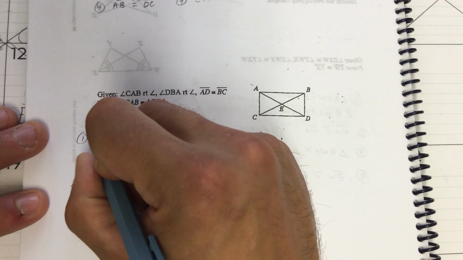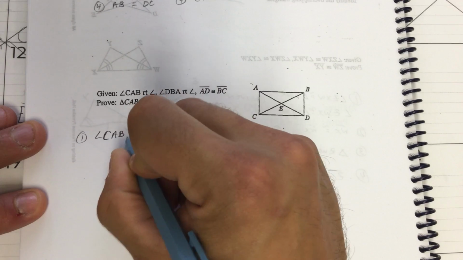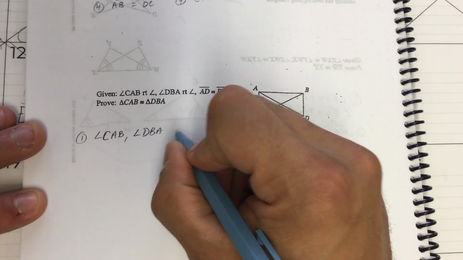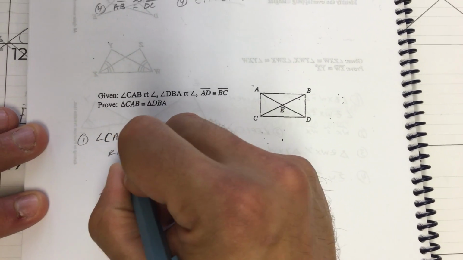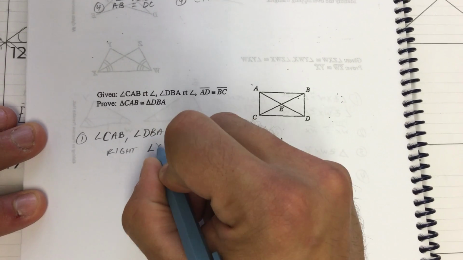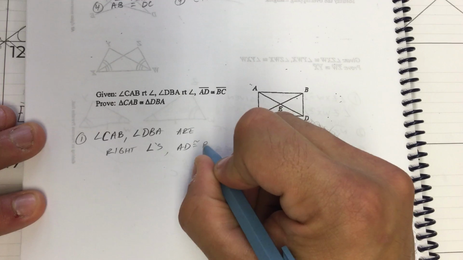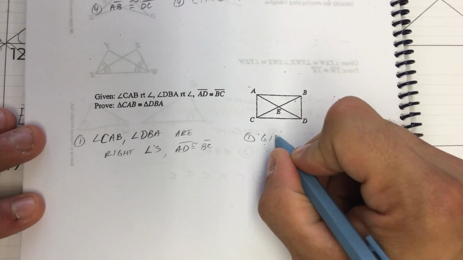Okay, last one. This one's the hardest, but kind of makes sense, right? So we're told CAB is a right angle, as well as DBA are right angles. So we'll throw that in a moment. We're also told AD is congruent to BC. Check, check, check. All that's given.